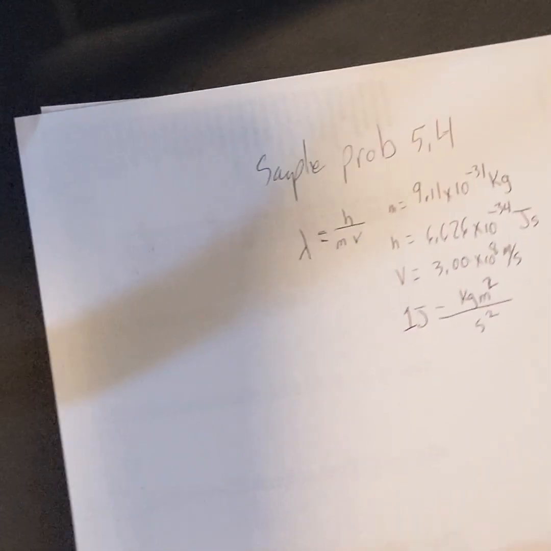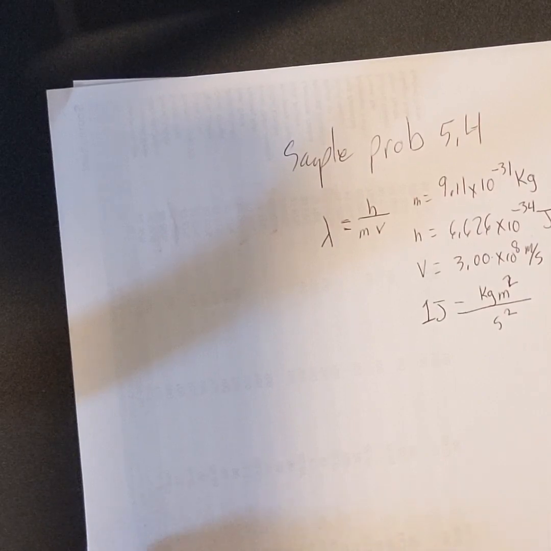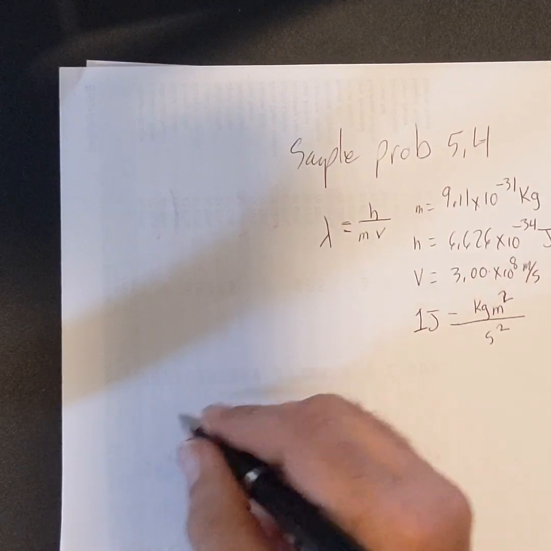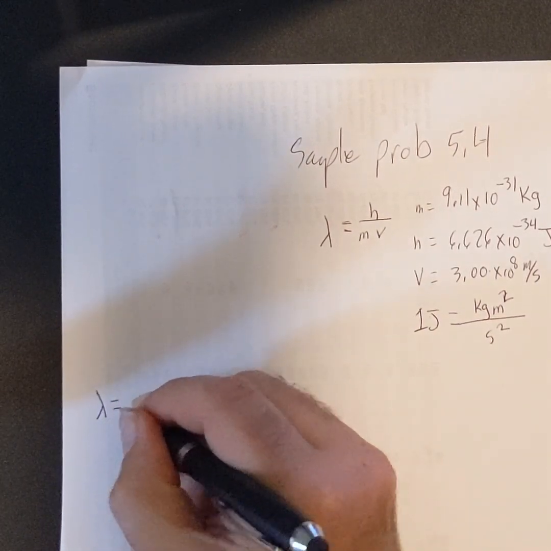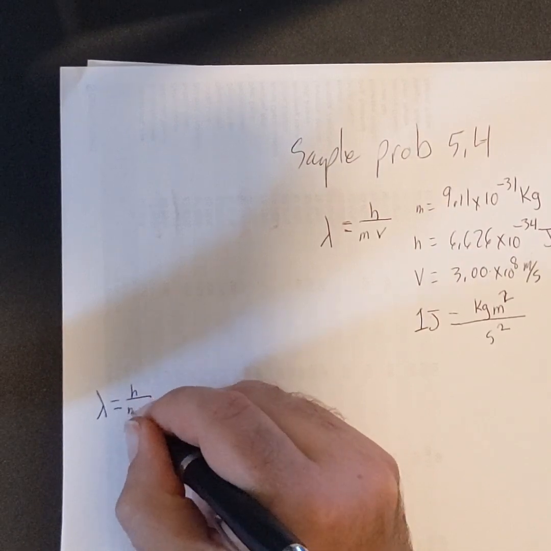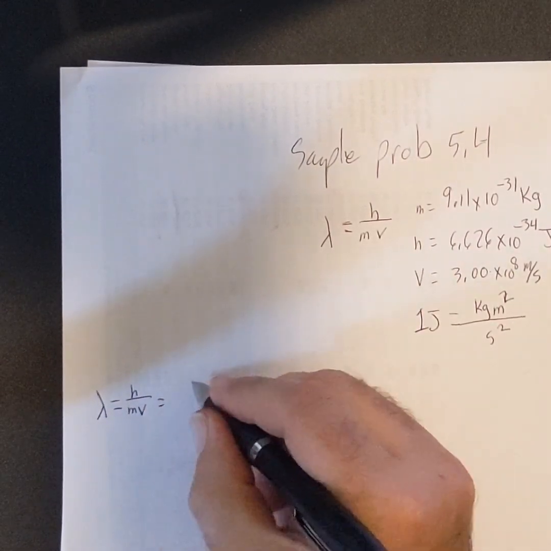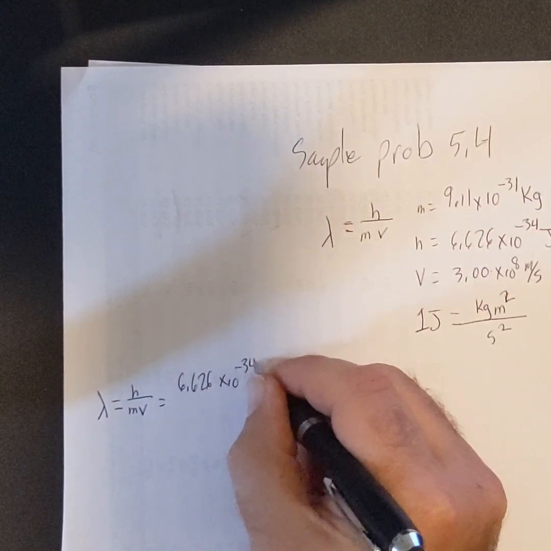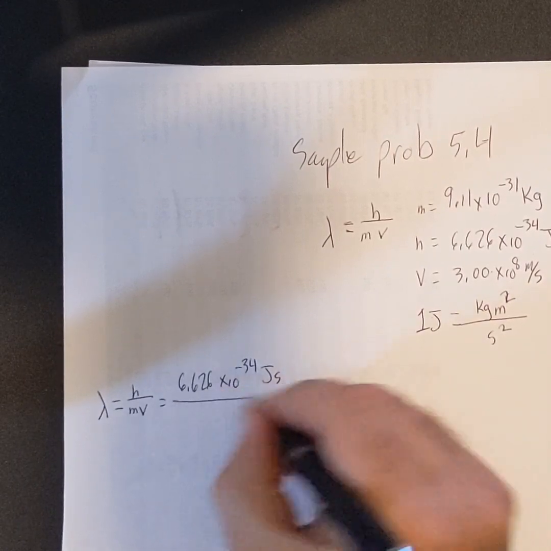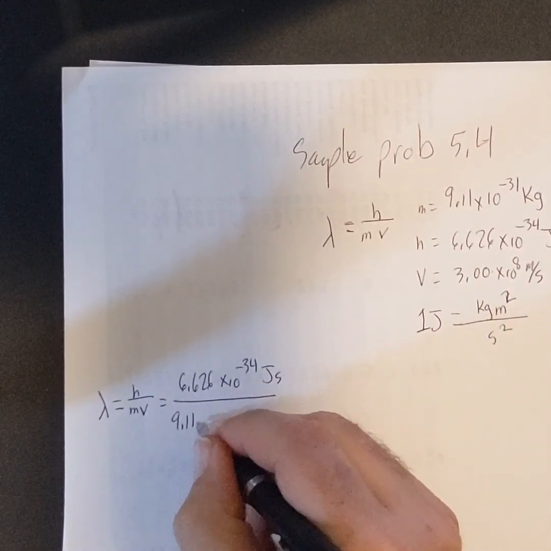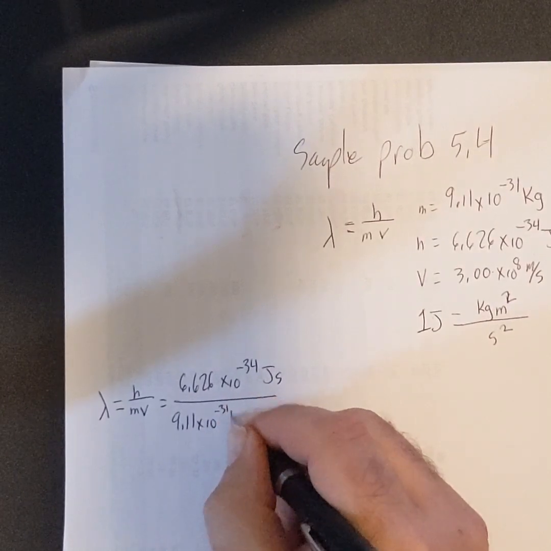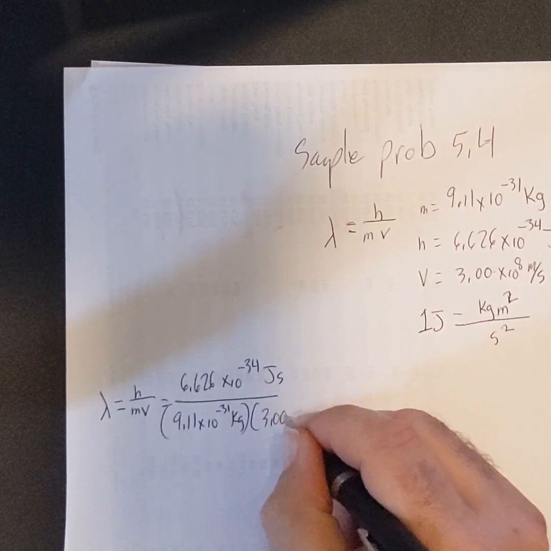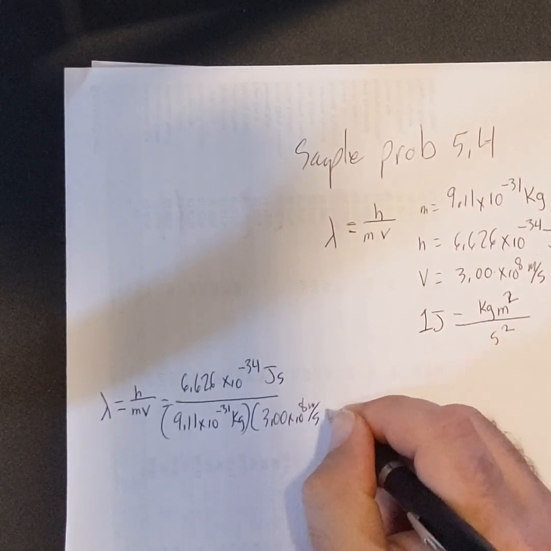Now, you might be tempted to go ahead and just plug things in, and you certainly can. So we're going to say that wavelength is equal to Planck's constant divided by mass times velocity. We're going to plug everything in: 6.626 times 10 to the negative 34th joule seconds divided by 9.11 times 10 to the negative 31st kilograms, times 3.00 times 10 to the 8th meters per second.